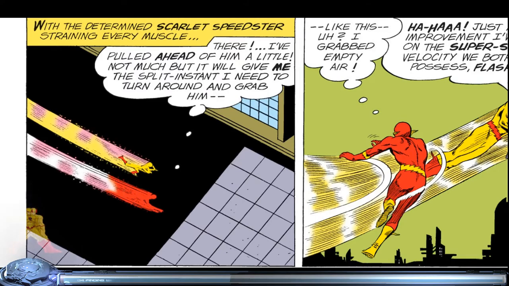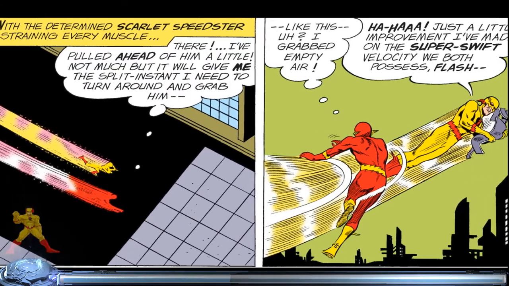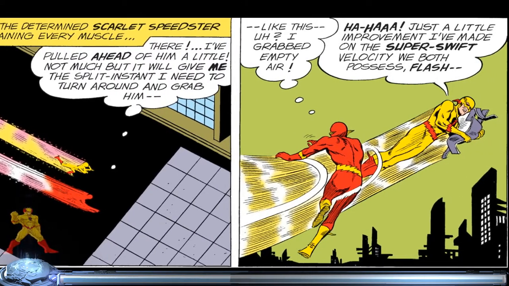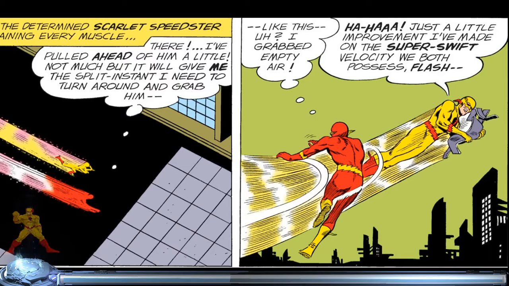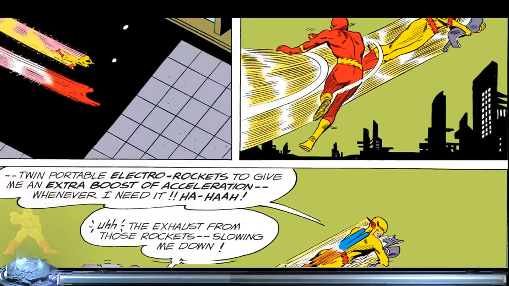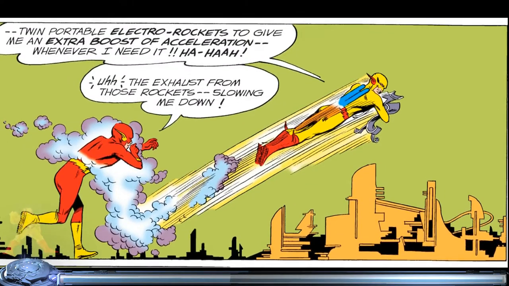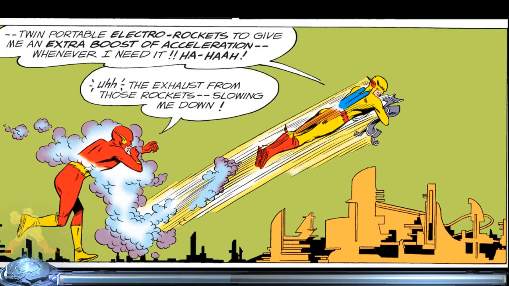With a determined Scarlet Speedster straining every muscle. There, I pulled ahead of him a little. Not much, but it'll give me the split instant I need to turn around and grab him. Like this. Huh? I grabbed empty air. Just a little improvement I've made on the super swift velocity we both possess, Flash. Twin portable electro rockets to give me an extra boost of acceleration whenever I need it. You little bitch.